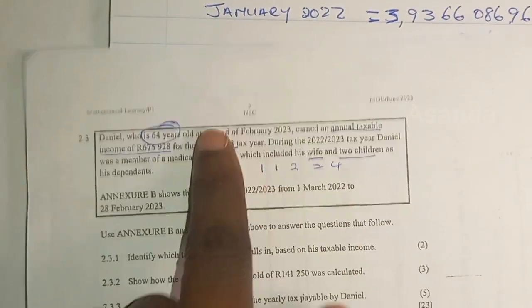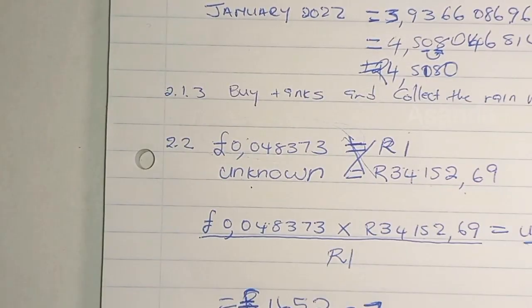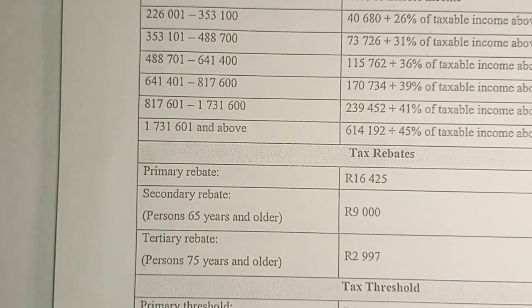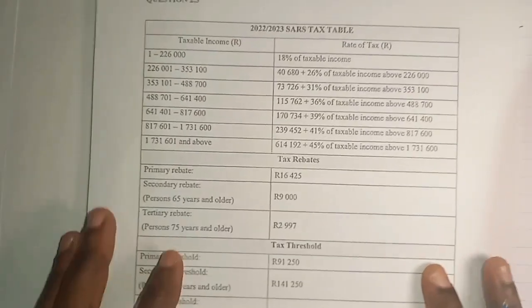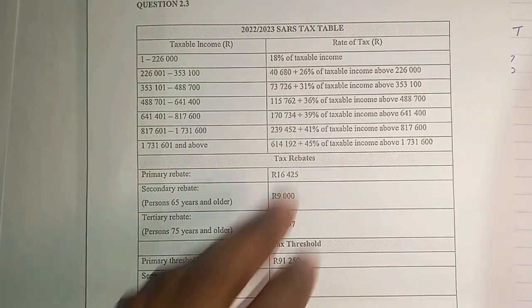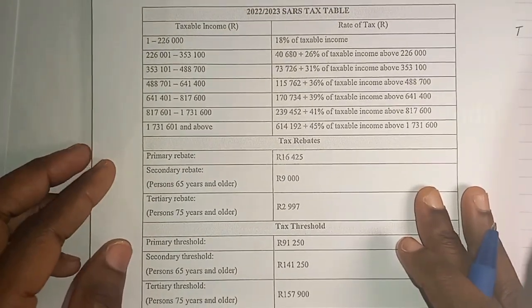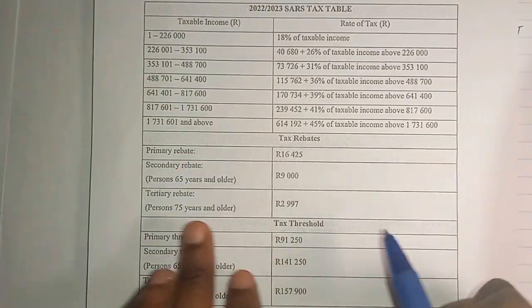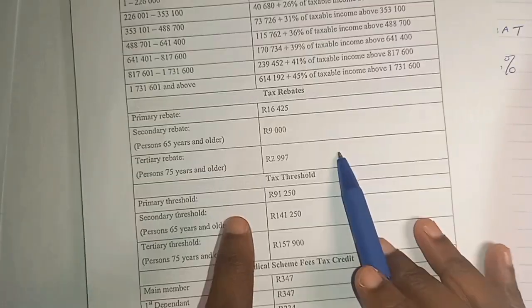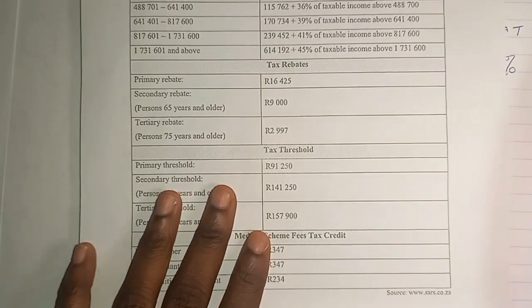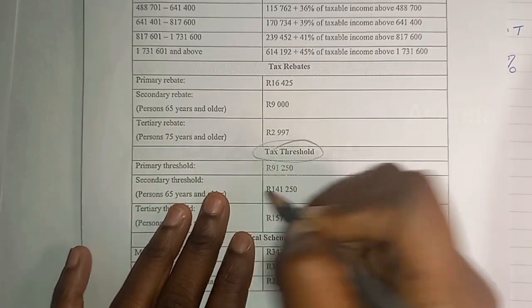So before we continue the questions, let's look at Annexure B. And here is Annexure B. So here, Annexure B says that this is the tax table, and we have the rebates, and we have tax threshold, and we have medical aid scheme. Let's talk about tax threshold for a second. Let's talk about this one here.